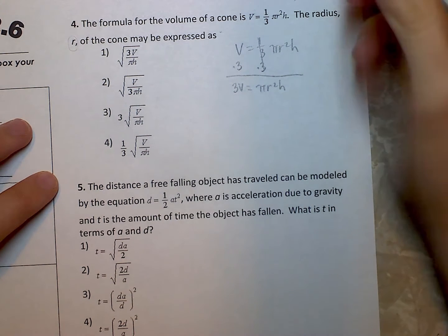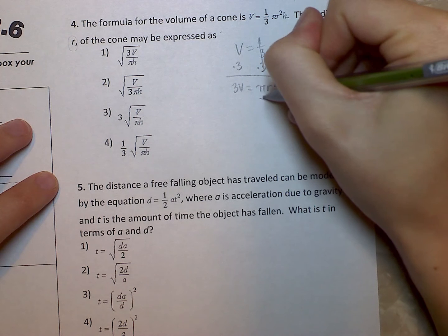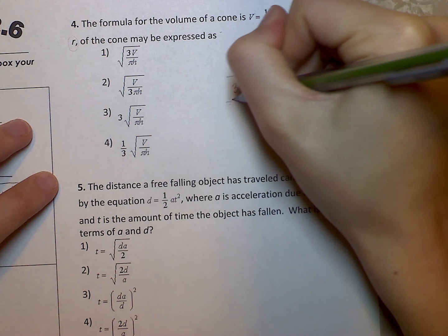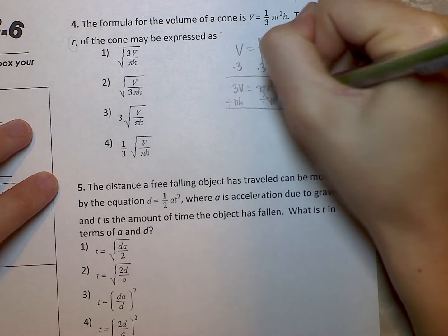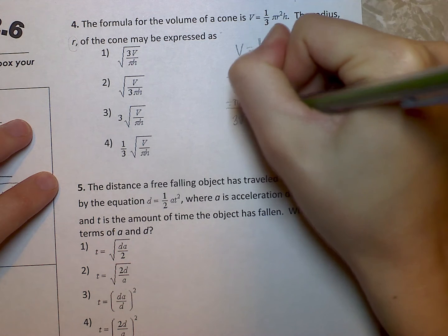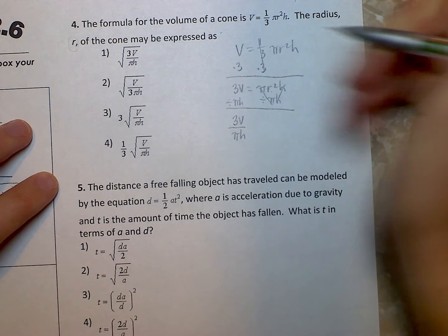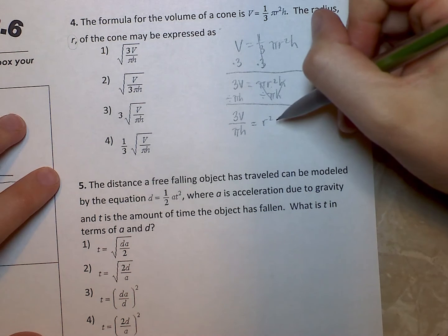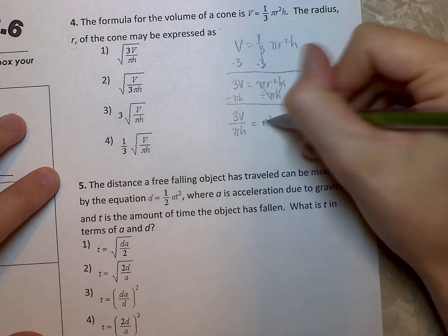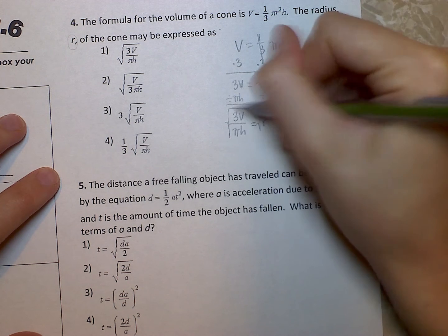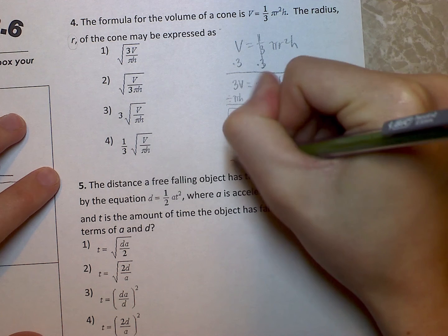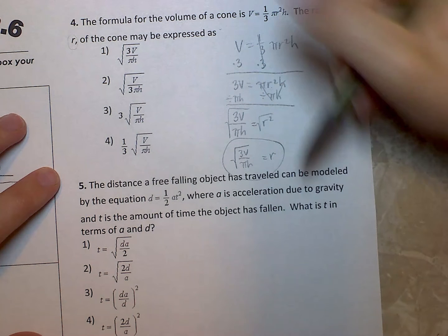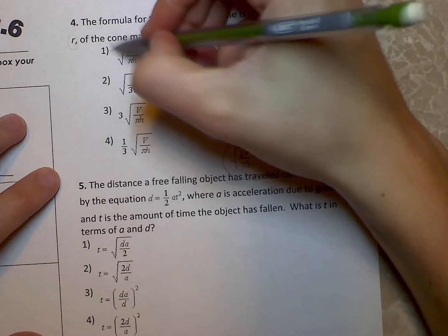Then next, the r is being multiplied by the pi and the h. So I'm going to divide by the pi and the h. I can do those both at the same time. So I get 3v over pi h equals, I'm left with r squared. And then my last step, in order to get r totally by itself, I would have to square root it because it's being squared. So I'm going to square root it, and the other side too. R is now by itself. And that's my answer. And let's find it over here. There it is.